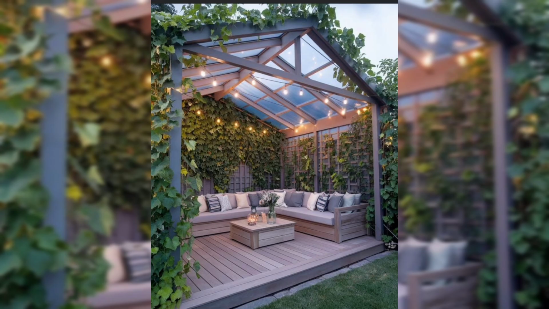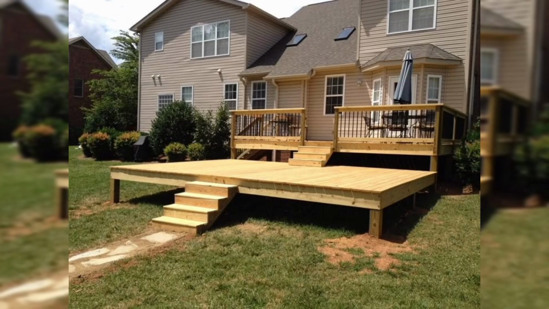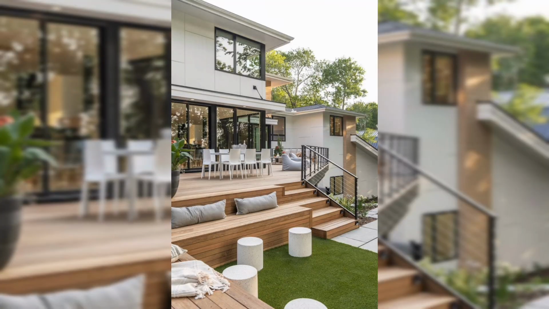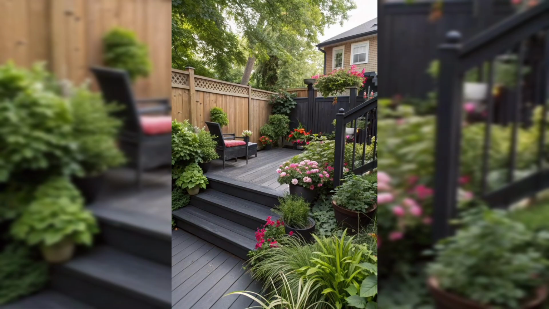They are cost effective, easy to build, and perfect for creating a stylish and functional outdoor living space.